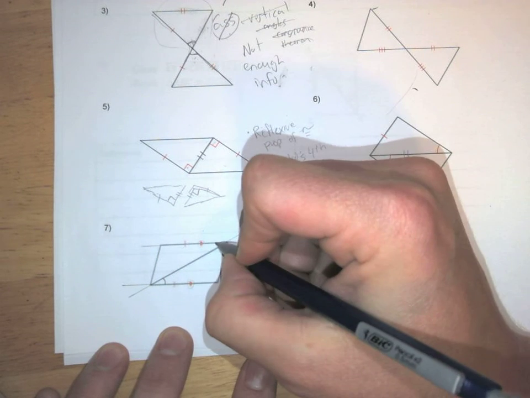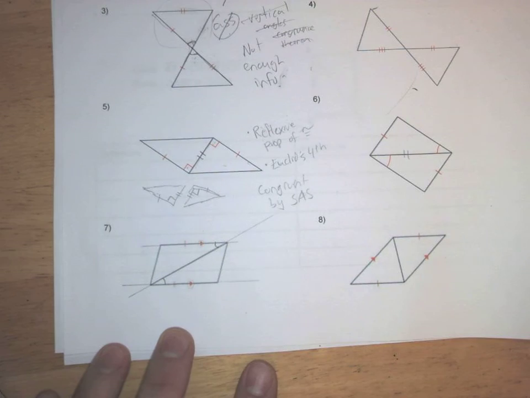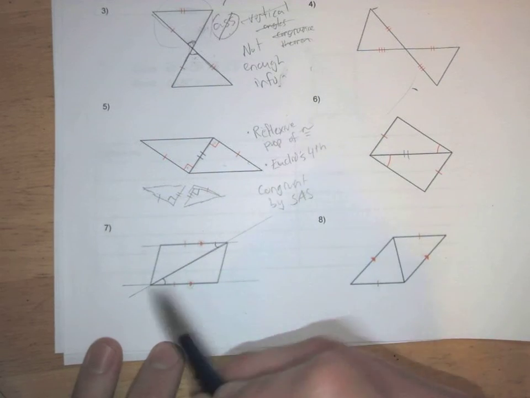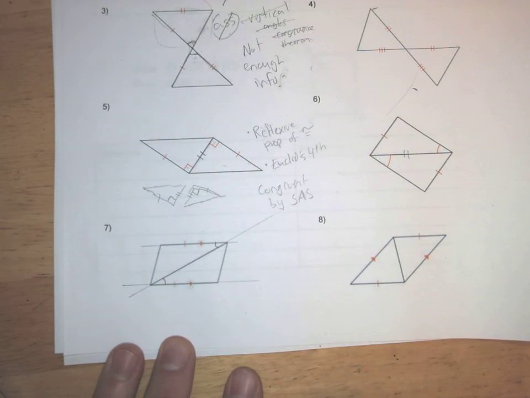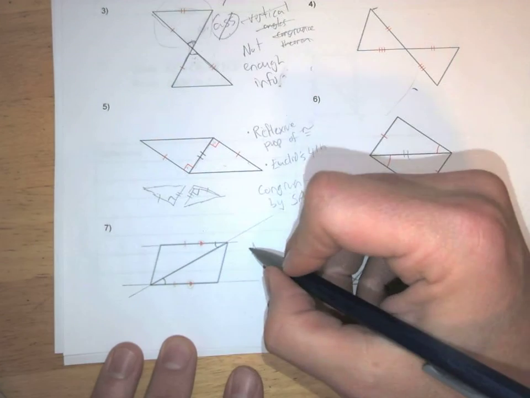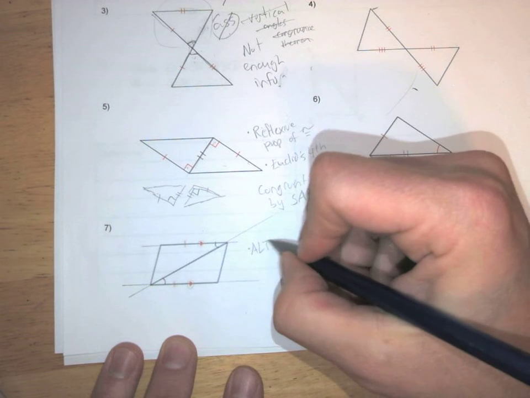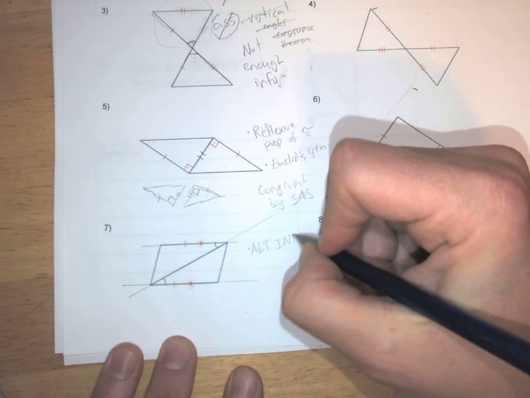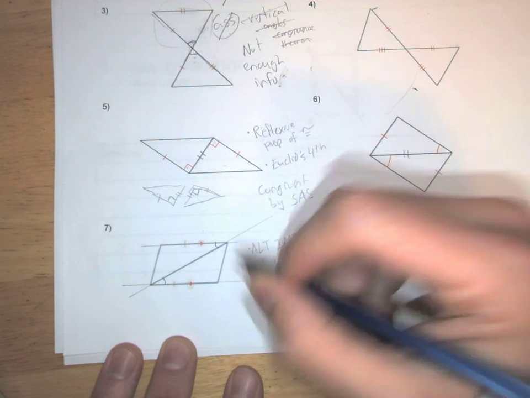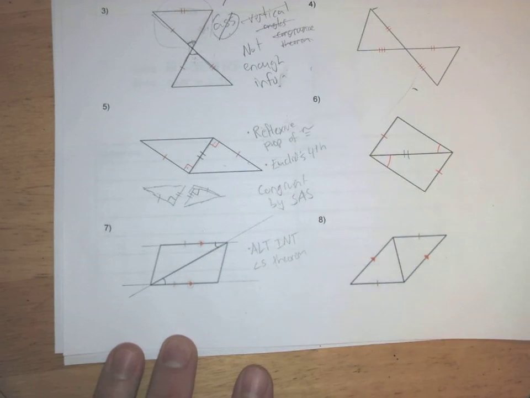That angle has to be congruent to that angle. Why? Because of the alternate interior angles theorem. We have two parallel lines cut by a transversal, which means that these two are alternate interior angles. They're congruent. So if we use the alt int angles theorem, we're going to get the extra angle that we need.